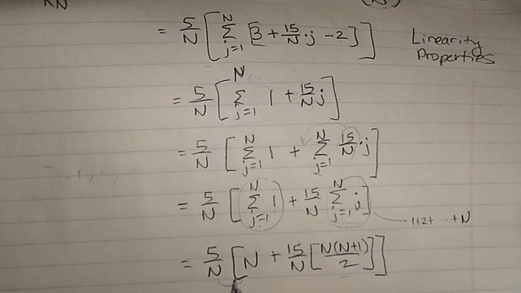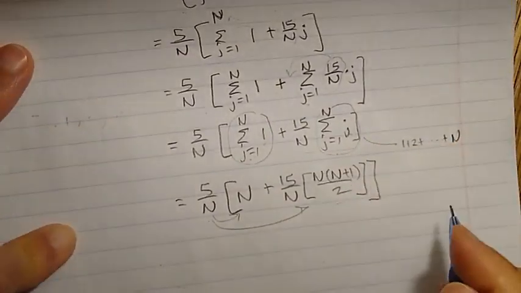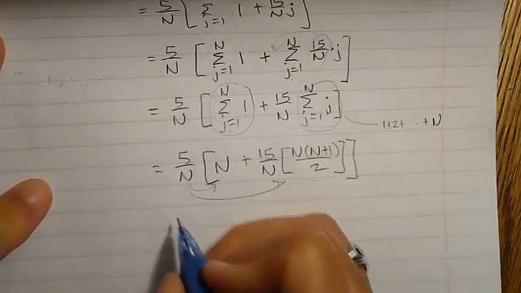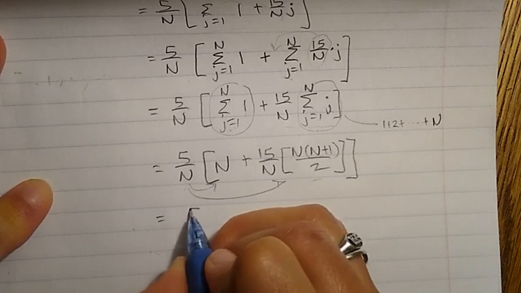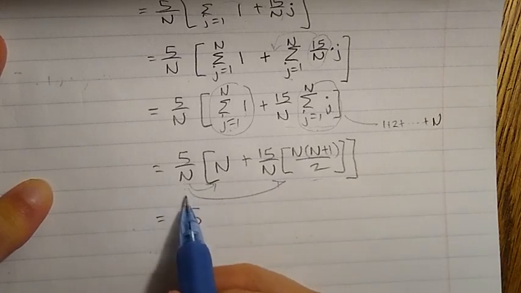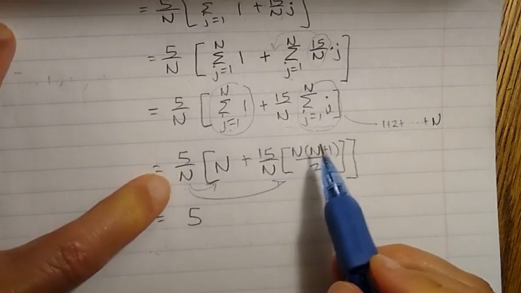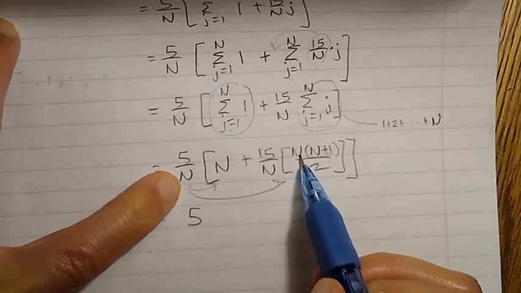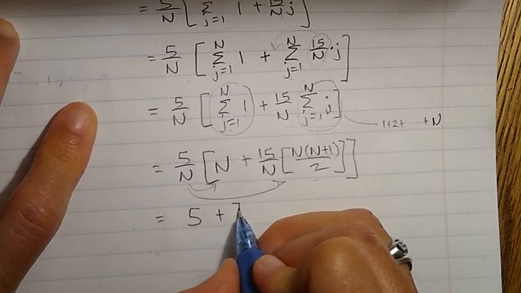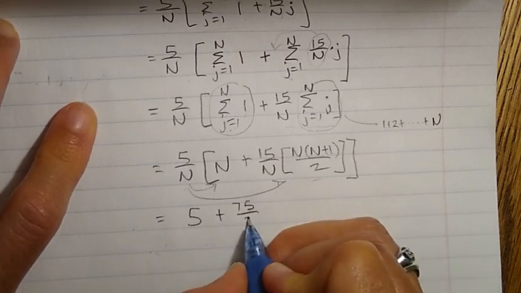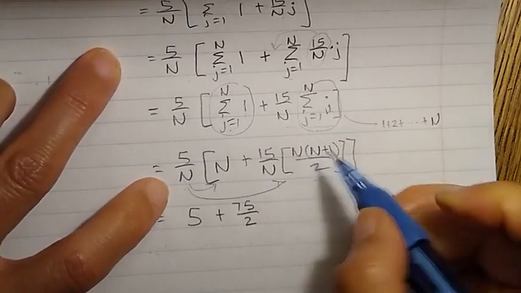Maybe we can do a little bit more algebra, and we can distribute this 5 over n. If I distribute the 5 over n to the first term, the n's cancel, and I just get 5. Distribute the 5 over n to the second term, this factor of n and this factor of n cancel. 5 times 15 is 75 over the 2.